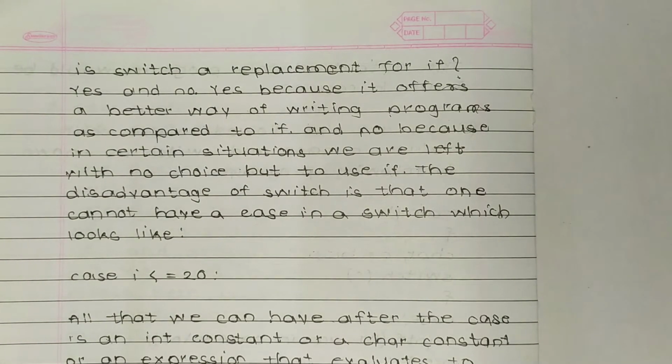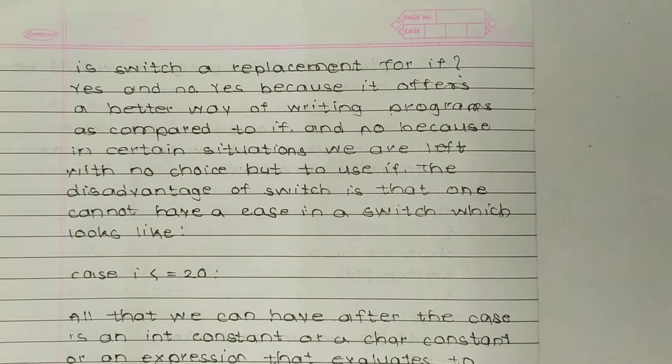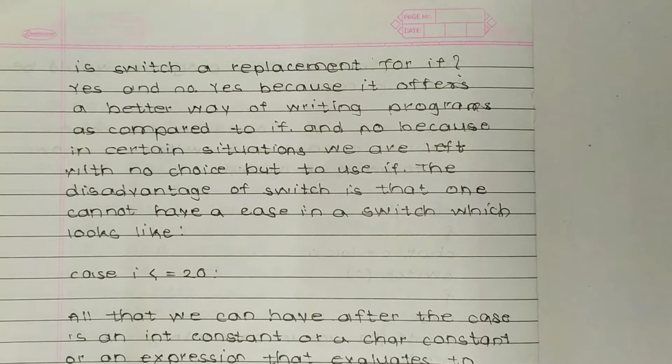Now, is switch statement a replacement for if? Yes and no. Yes, because it offers a better way of writing programs as compared to if. Switch offers a better perspective because it has a case structure, so it looks better than if. So it is yes and no. That means it is and it is not.